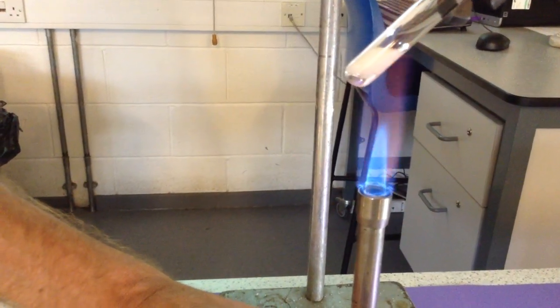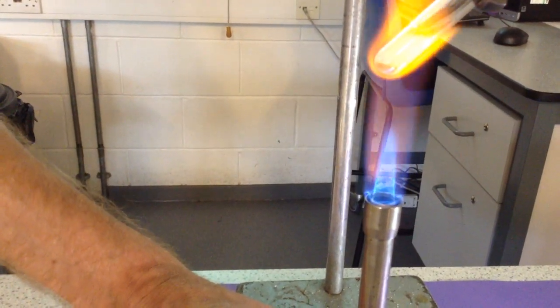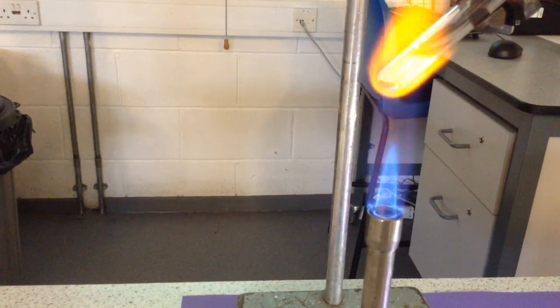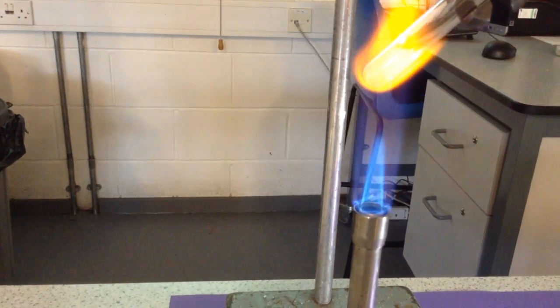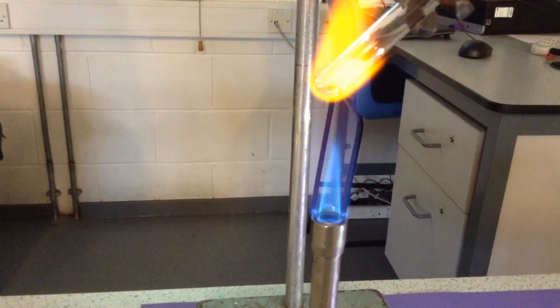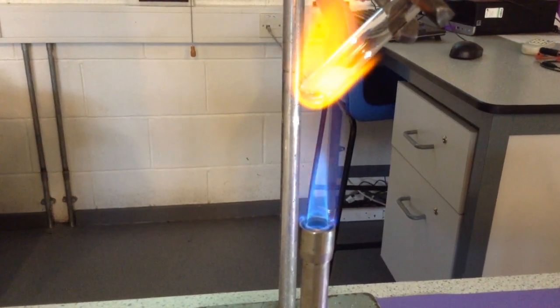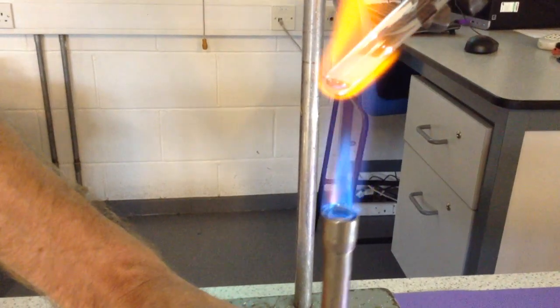You might just be able to see that it's beginning to melt now. But you can imagine the temperature of that. So hopefully you can understand that ionic compounds have very, very high melting points. Not easy to melt at all, indicating that the bonding in them must be very strong in some ways. So a very high melting point.